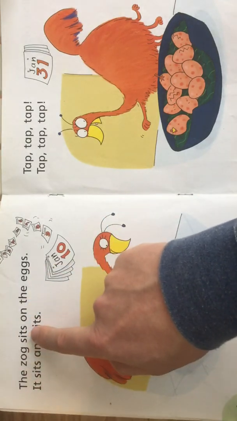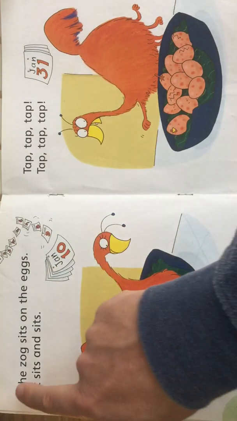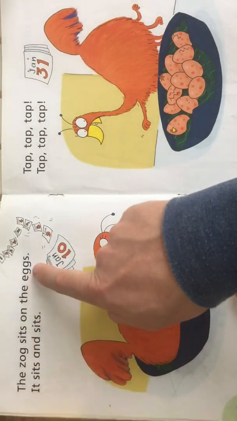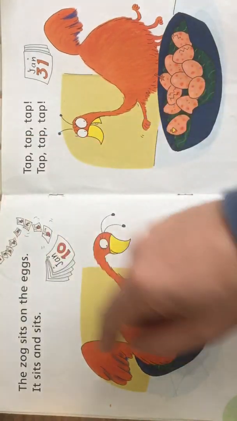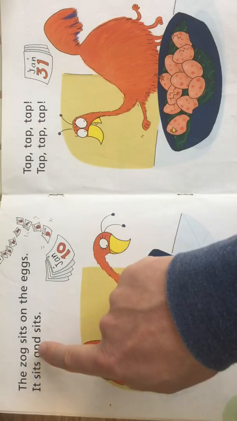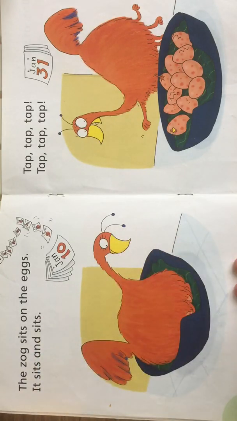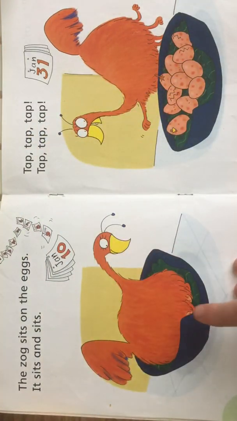The Zog sits on the eggs. So that's the Zog, she's sitting on the eggs. The Zog sits on the eggs. Again, if you're having trouble with the S at the end, just cover it over, and then you can add it on after. It sits and sits. Sitting for all these long days. It sits and sits. Has to keep her eggs warm.